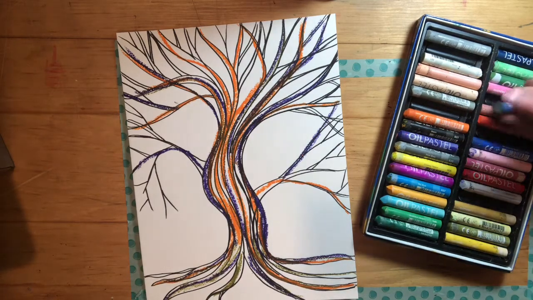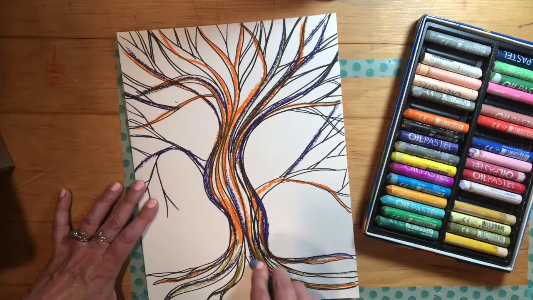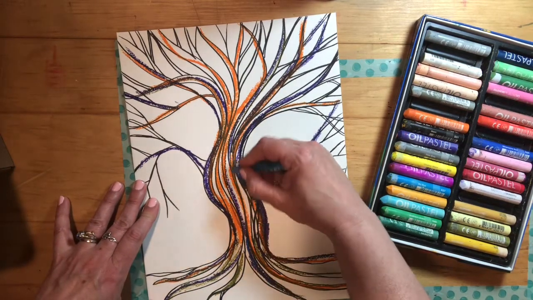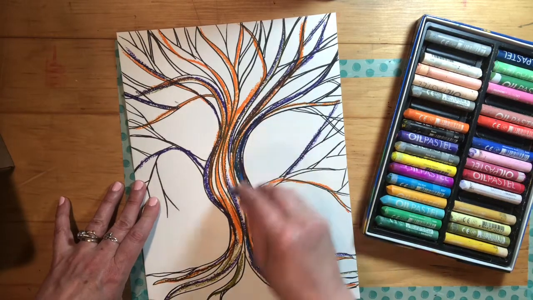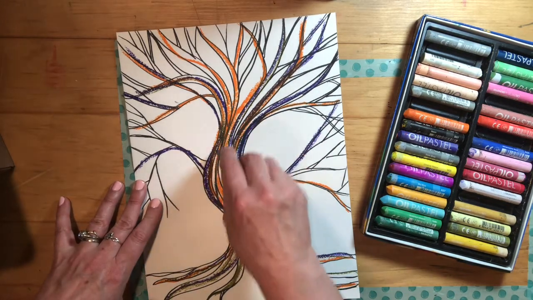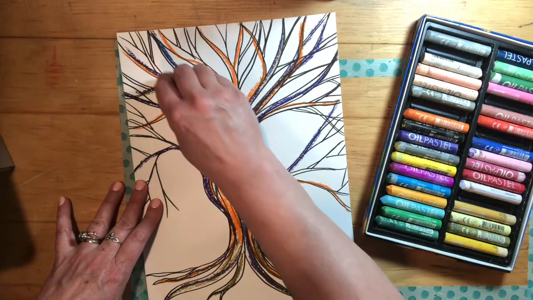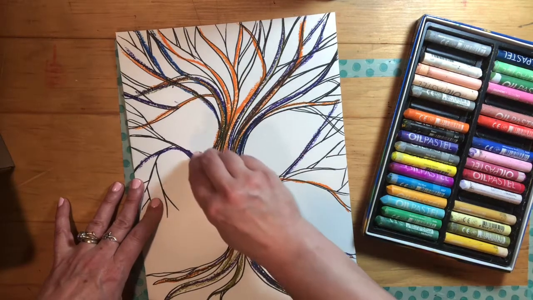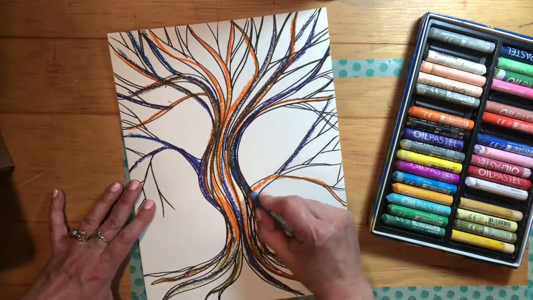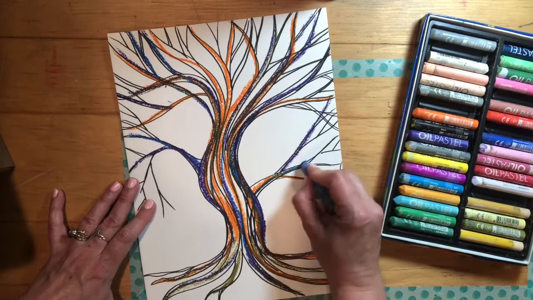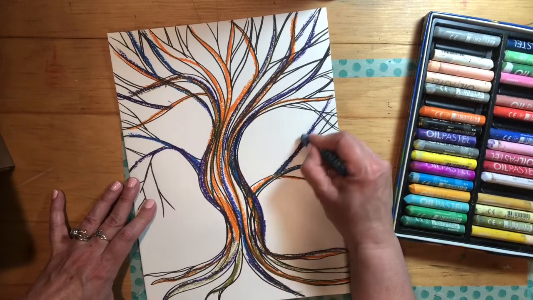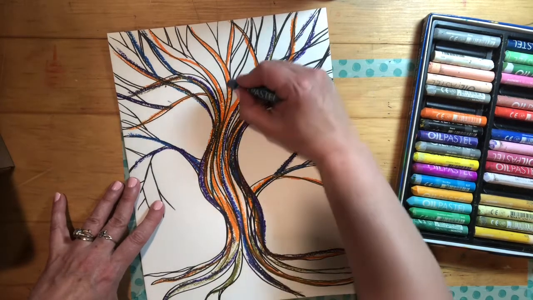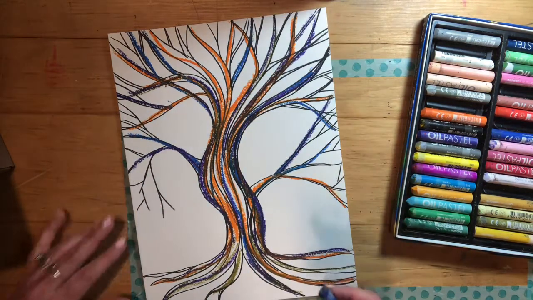I'm gonna add in some blue. Isn't it nice that you can do what you want in your artwork? You can't always do what you want in life, but in your artwork, you can. Your artwork is your world, and you get to make the world of your art however you want that world to be.